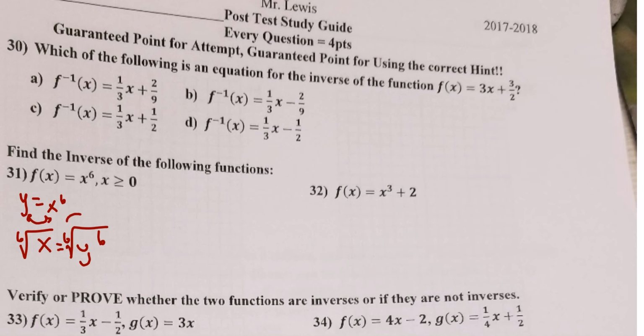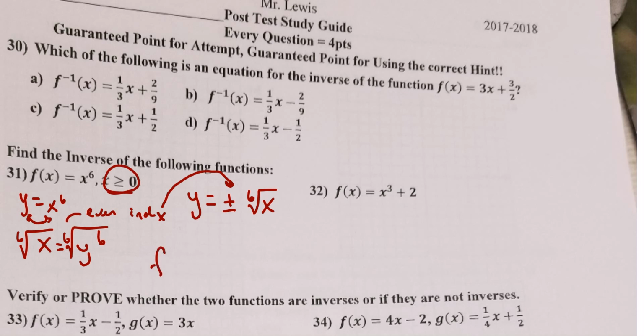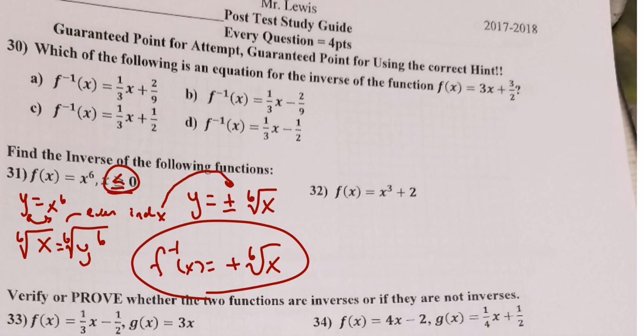Now remember, since that's an even index, when I write y equals plus or minus the 6th root of x, plus or minus should show up, so even index makes the plus or minus show up. Because that's greater than 0, my final answer is f inverse of x equals only the positive 6th root of x. If that would have been less than or equal to 0, I would have to make that negative, but it's not. That's it for 31.